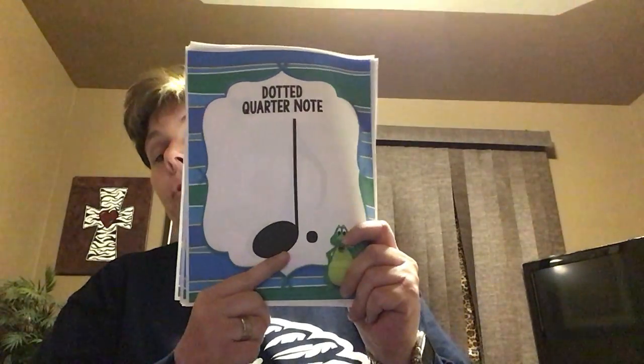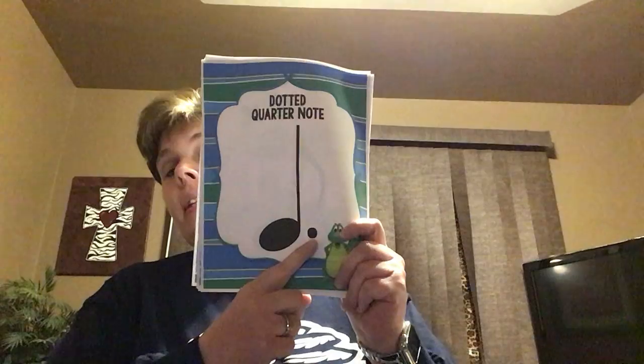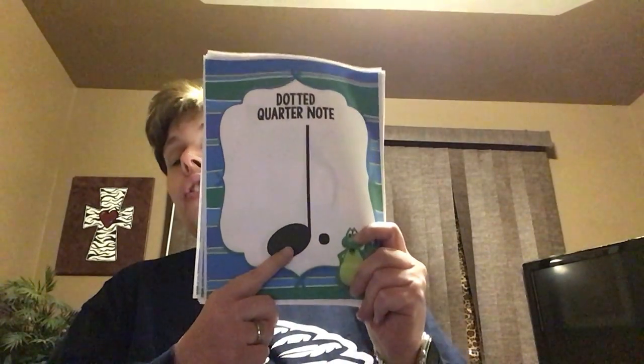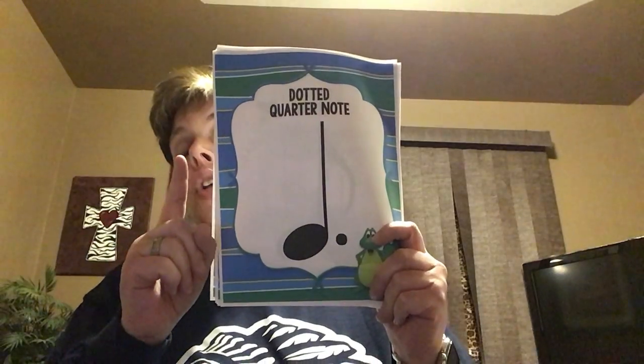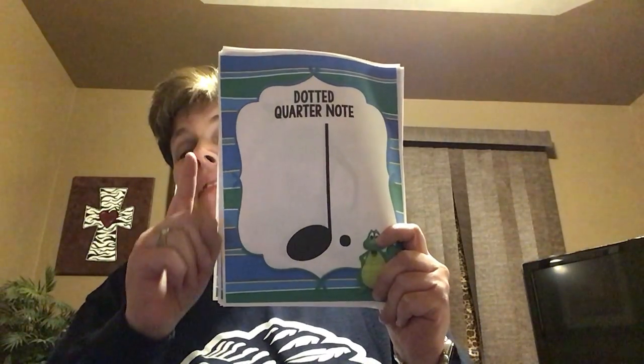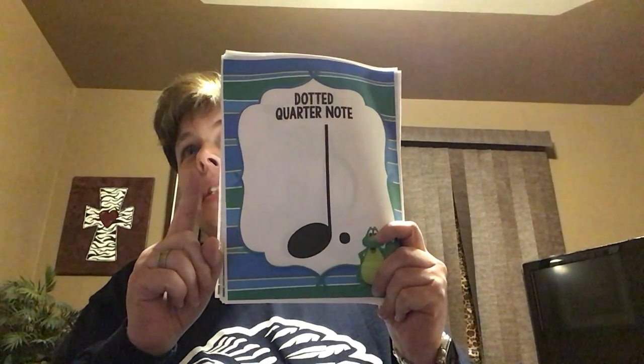This is a dotted quarter note. Remember, this is that dot that says I get half of whatever you're worth. So here's a quarter note, and a quarter note gets 1 beat. So what would be half of 1? So let's think of a pizza.